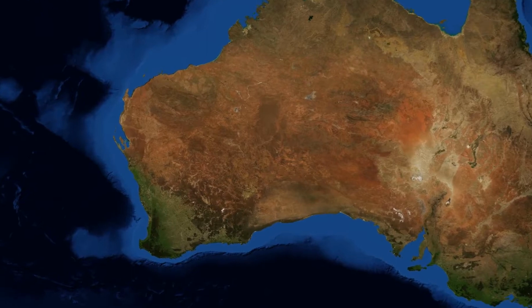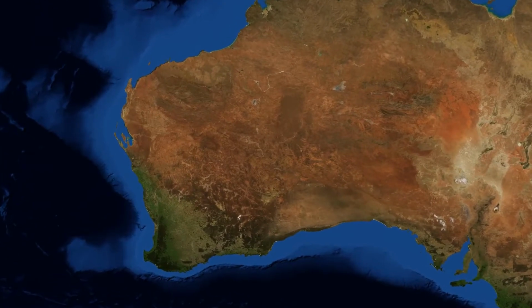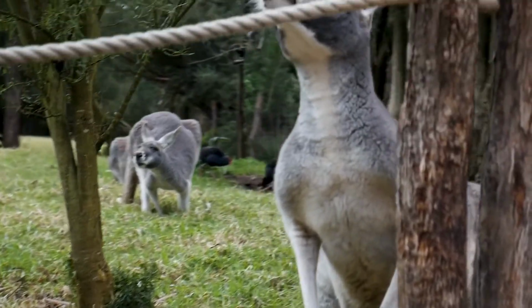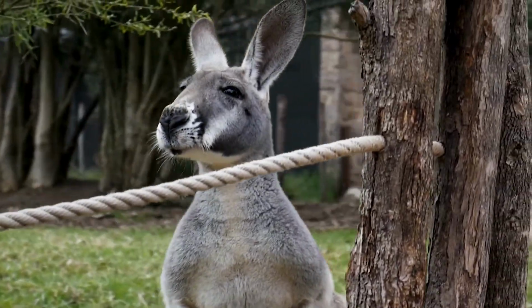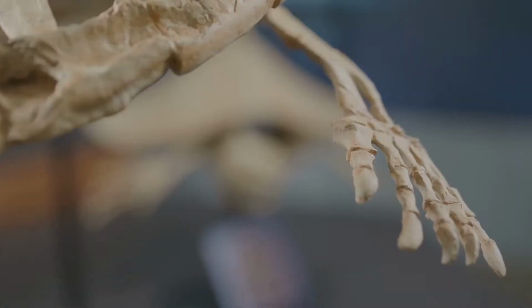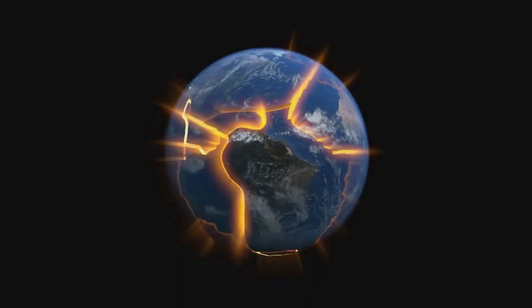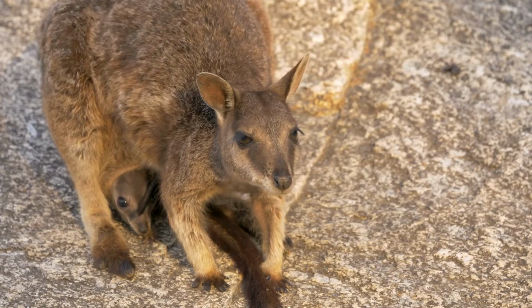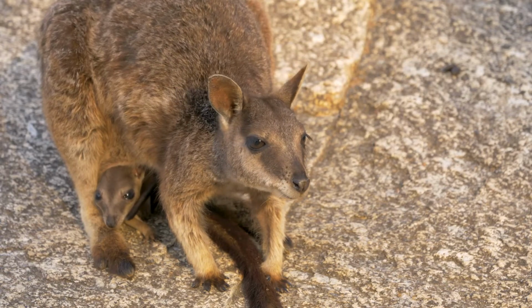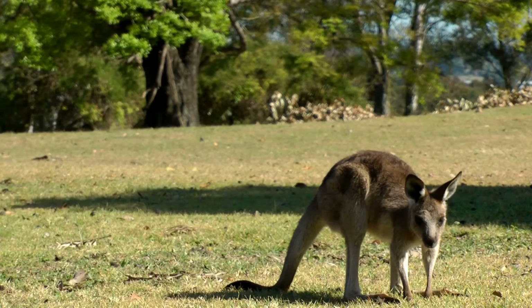Another striking example of biogeography is the distribution of marsupials. Marsupials, such as kangaroos and koalas, are primarily found in Australia. Fossil evidence shows that marsupials once had a much broader range, but as the continents drifted apart, populations in Australia evolved independently from those on other continents. This geographic isolation led to the unique diversity of marsupials seen today.